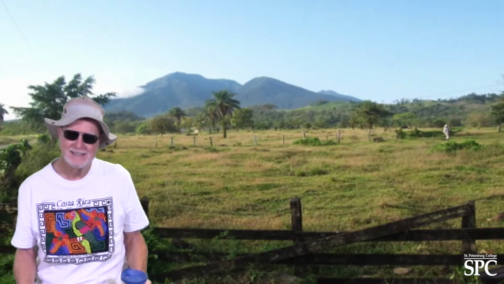Muy buenos días a Costa Rica otra vez. Good morning in Costa Rica again. That's Miravalles volcano in the back. And again, we hope it doesn't blow while we're talking.